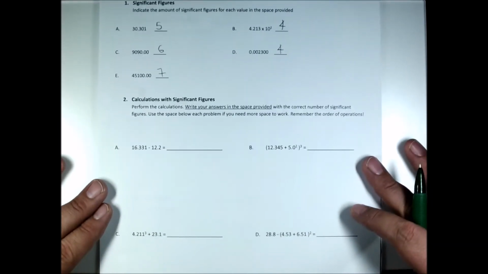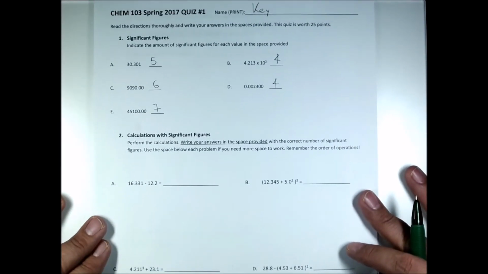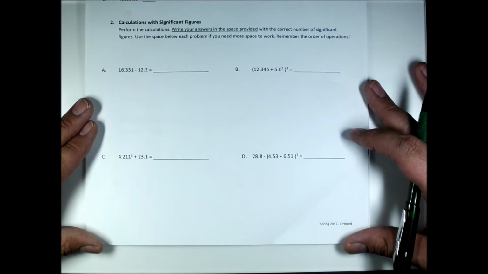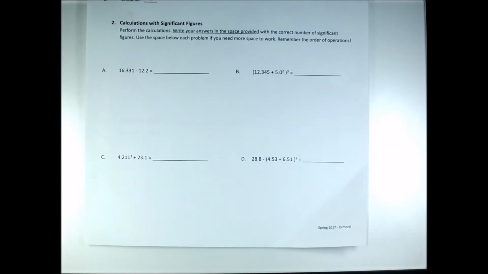So the next one here, do you have any questions about this one? Any of them? Is it clear? All right. So the next one here, we need to do the calculations, and then you need to apply your significant figures rules as you go along.